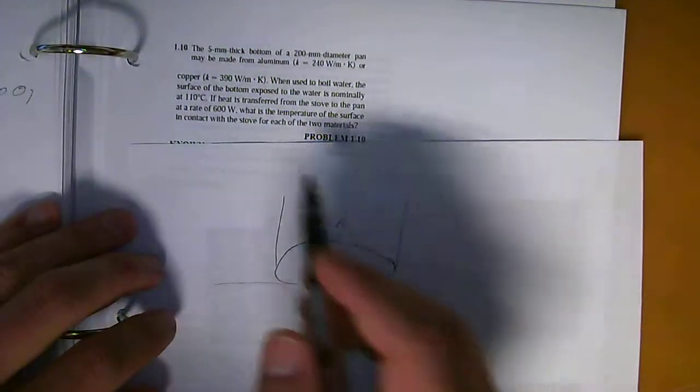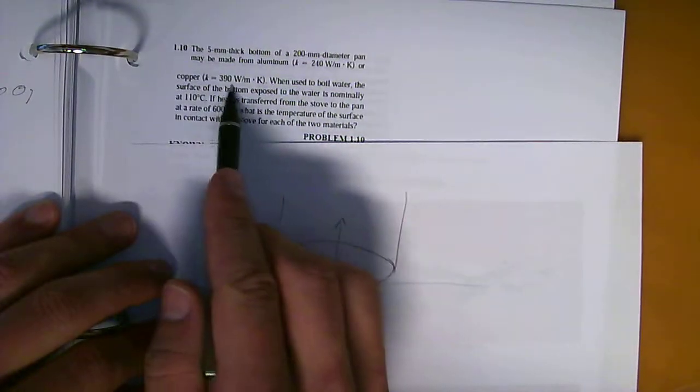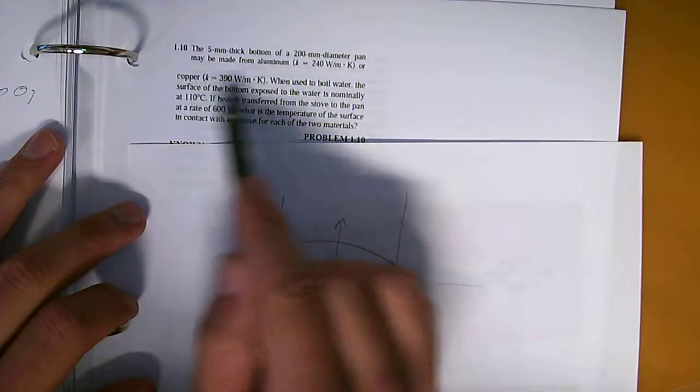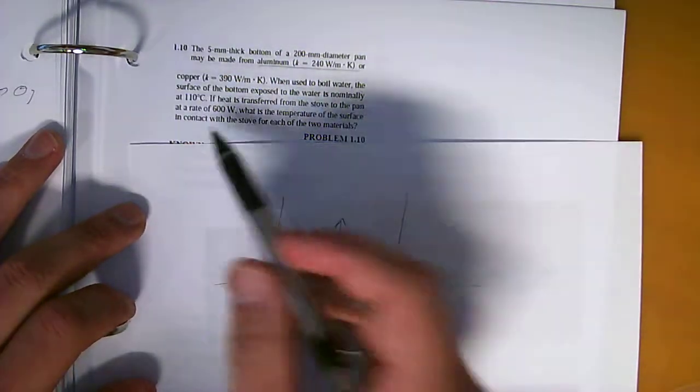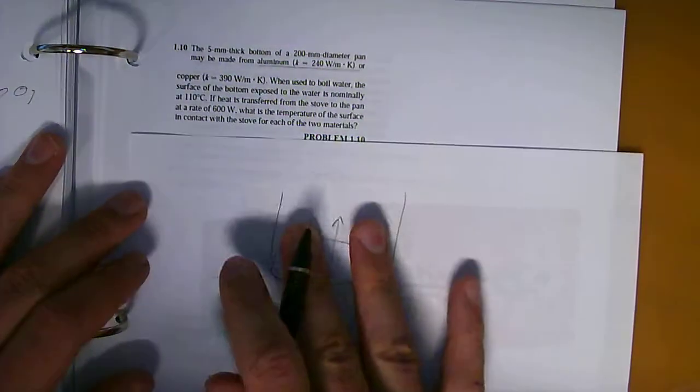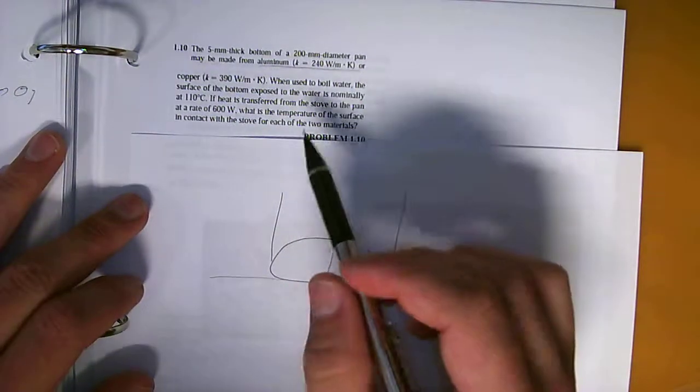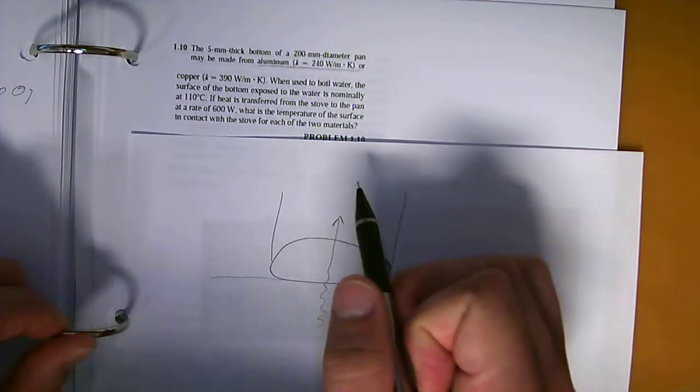We're actually going to just do the first half of it here, made from either aluminum or copper, as you can see up here. We're just going to do the aluminum version, because the copper is exactly the same, and it doesn't really matter. Copper will be a better conductor at the end of it all, but nobody cares.